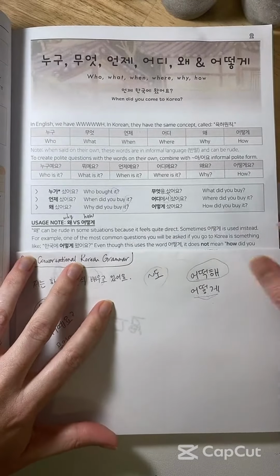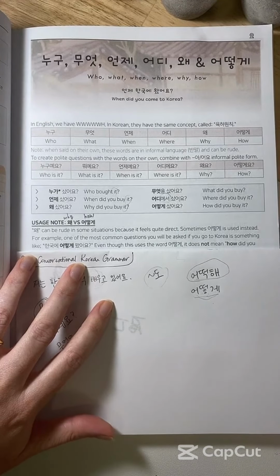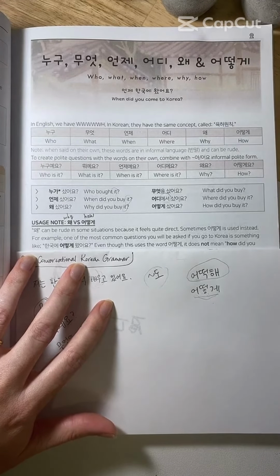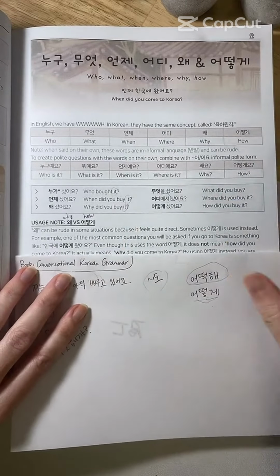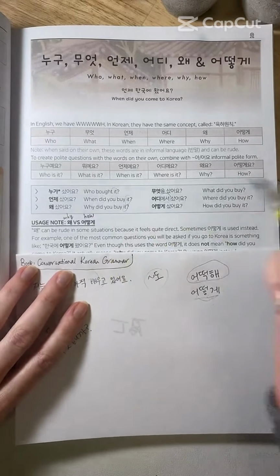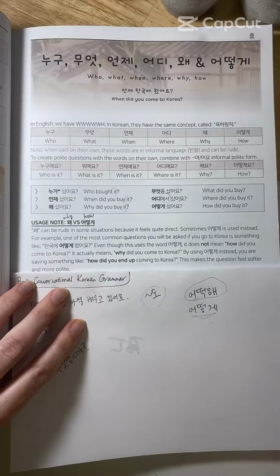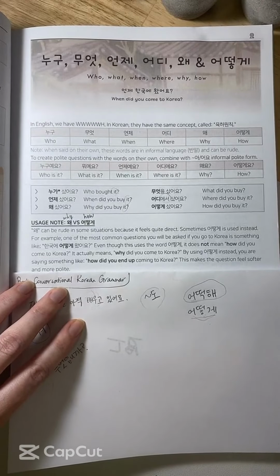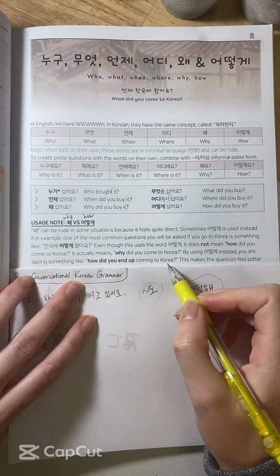But if you say that in English, you might think that the answer is, oh, I came by plane, because they're asking you, how did you come? But this is a situation where this does not mean how, it actually means why. So when you say 한국에 어떻게 왔어요, what you're really asking is, why did you come to Korea? Or what brought you to Korea? Something like that. The person is not asking you about your method of transportation. It's asking you, like, how did you end up coming to Korea?